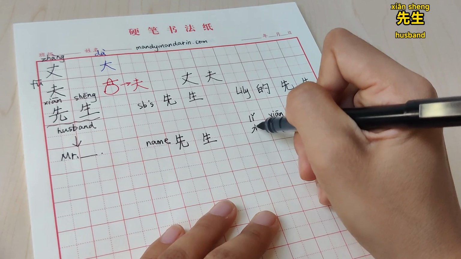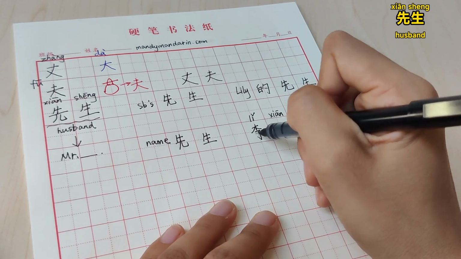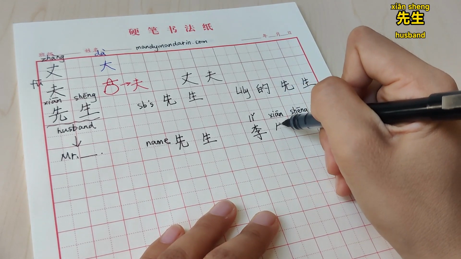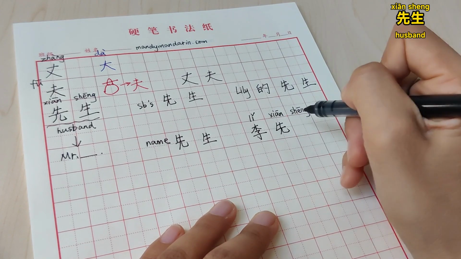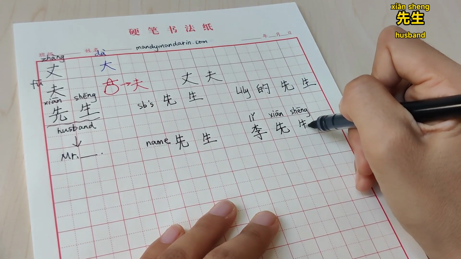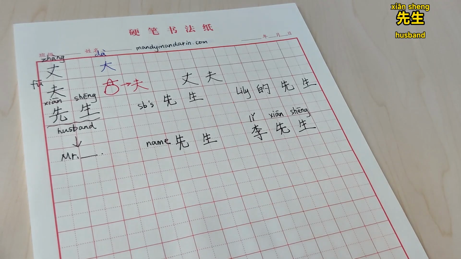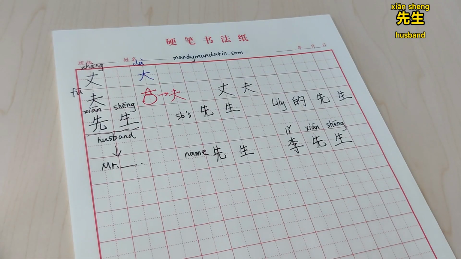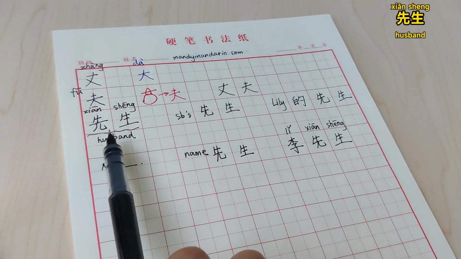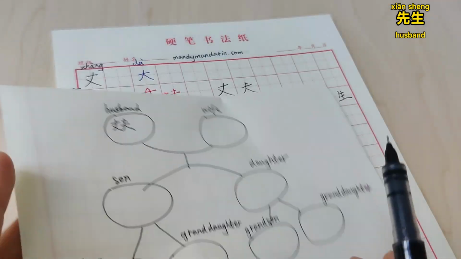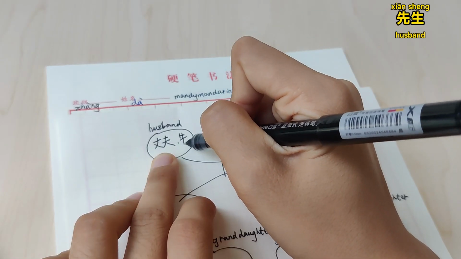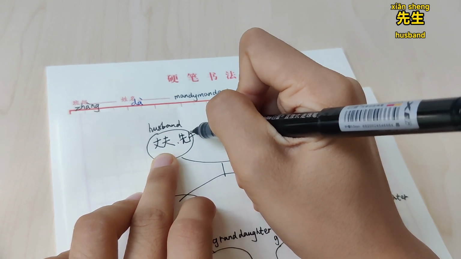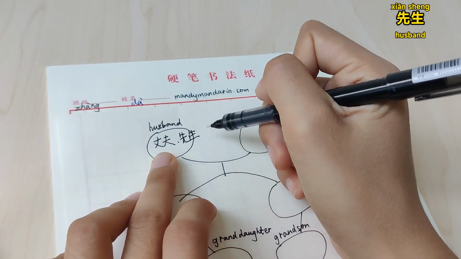So you would know what 先生 means based on the context. And now let's take the 先生 and fill in the blank. 先生. Okay, it's not big enough. Sorry.